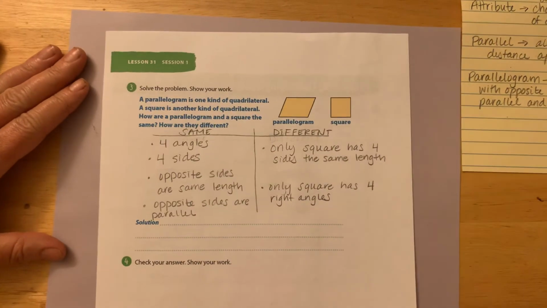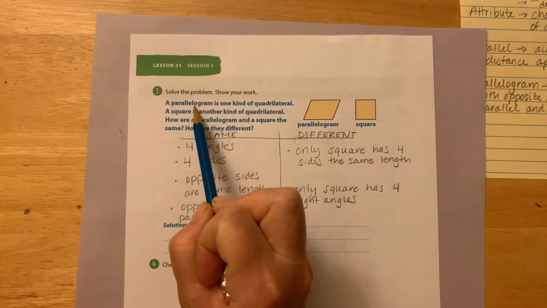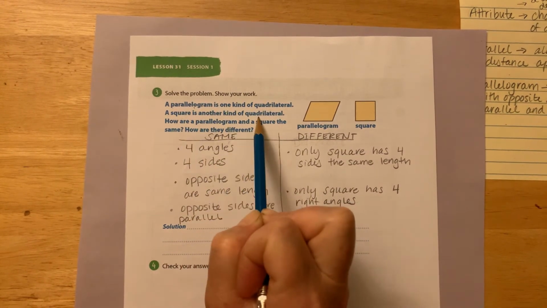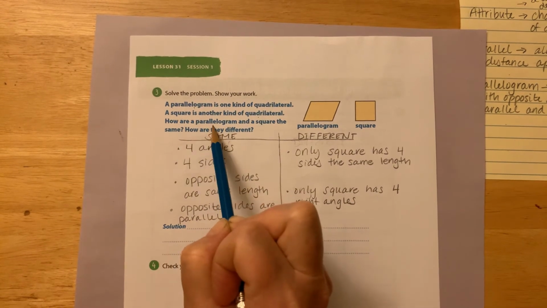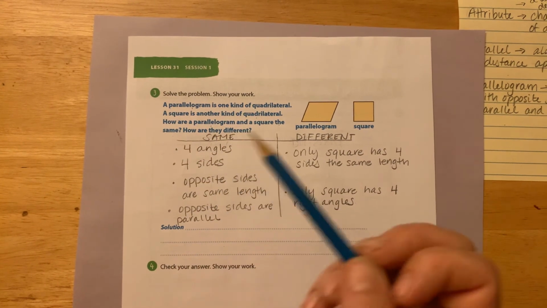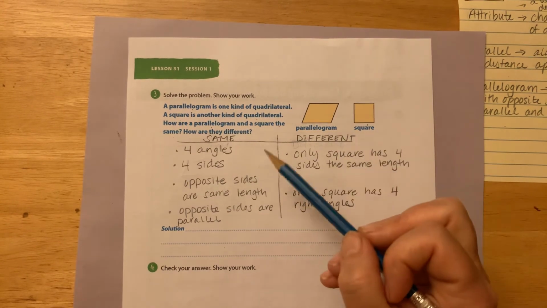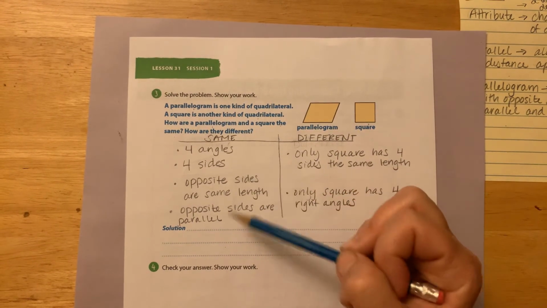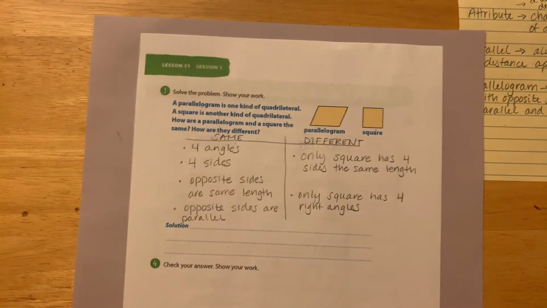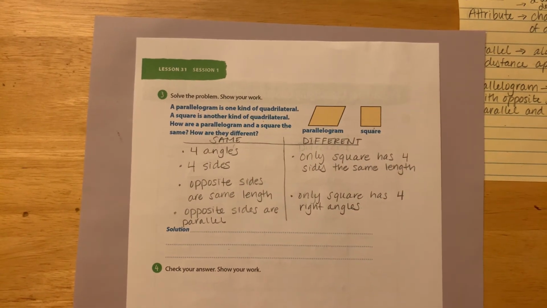Okay, in number 3, let's read the word problem. A parallelogram is one kind of quadrilateral. A square is another kind of quadrilateral. How are a parallelogram and a square the same? How are they different? So we have our parallelogram here, and we have our square here. Let's make a column, or you should have a column of the way that the two shapes are the same. You should have that they both have four angles. Notice a parallelogram has four and a square has four angles. They both have four sides.